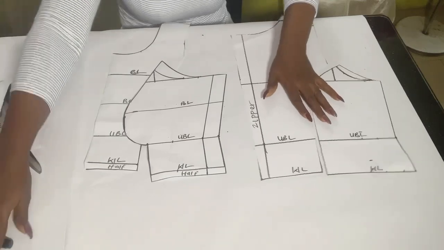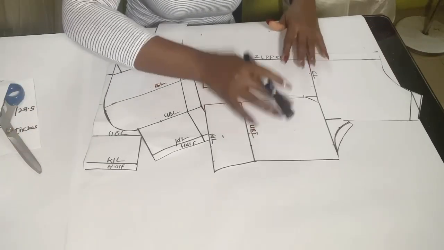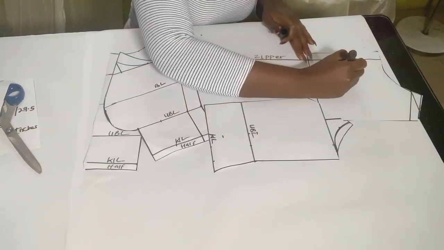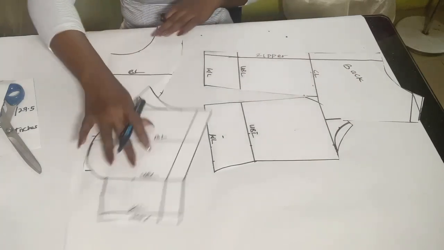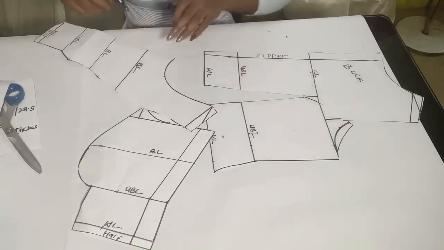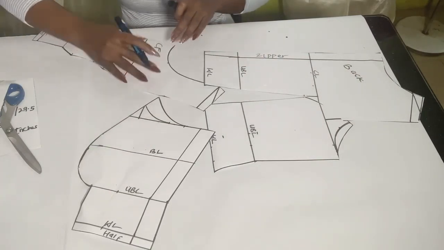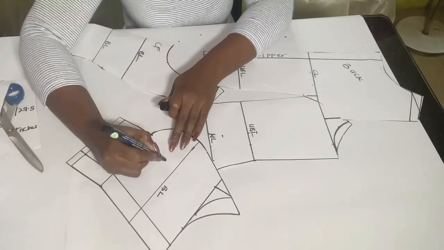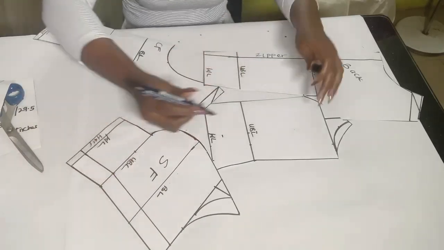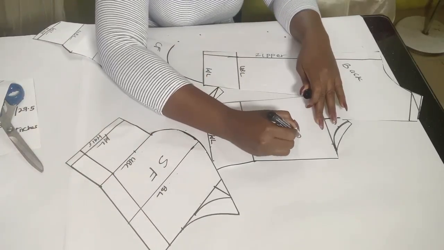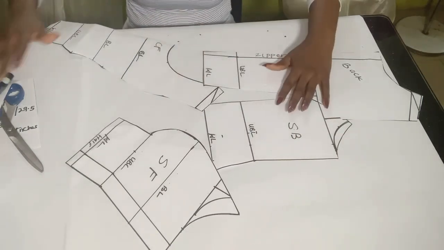So I'm going to be revealing that. So this is the back. This is the center front. This is the side front. Side back.